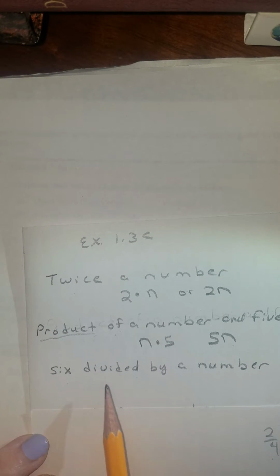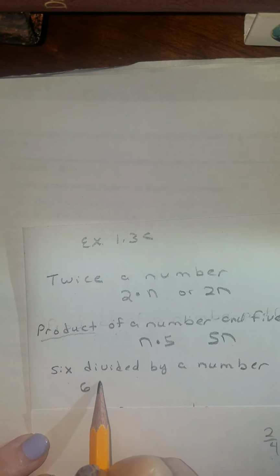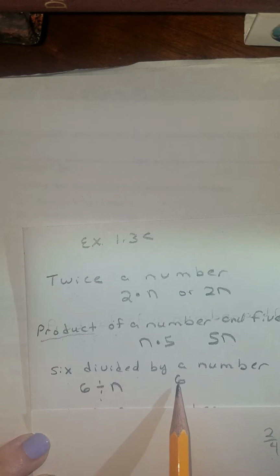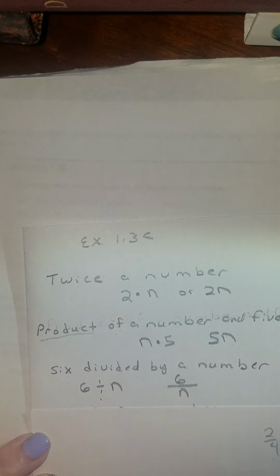Next one is 6 divided by a number. Some people might write this with the division symbol. But if you remember when we talked about algebra, we're not going to be using this symbol anymore. We'll be using the fraction bar. So 6 divided by a number would be 6 over n.